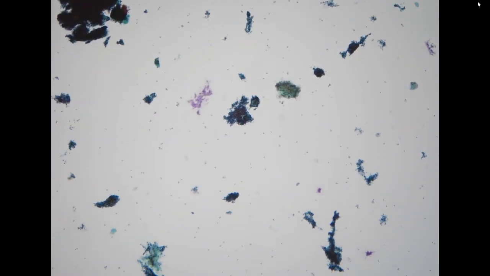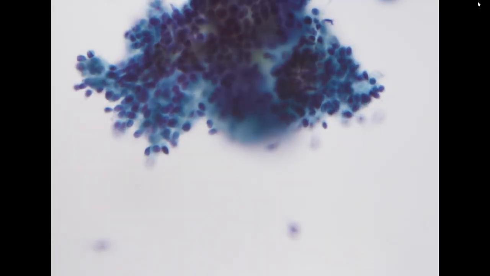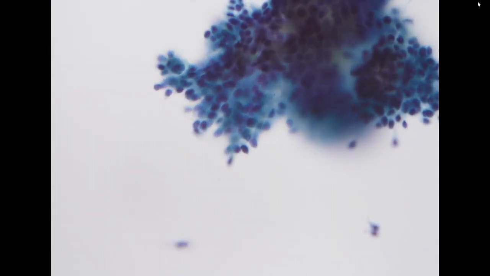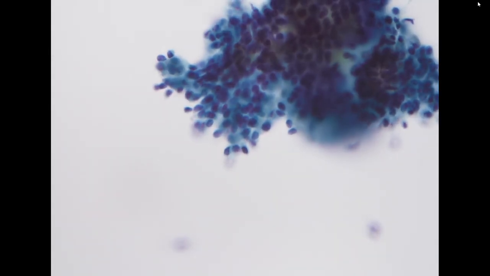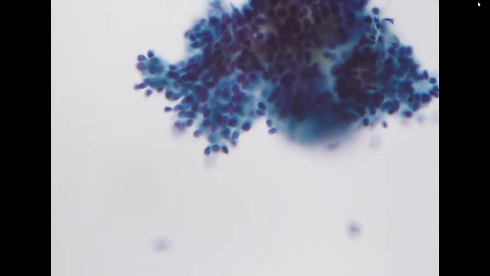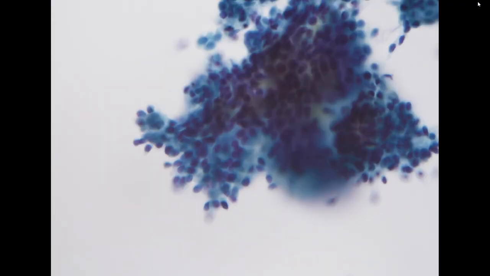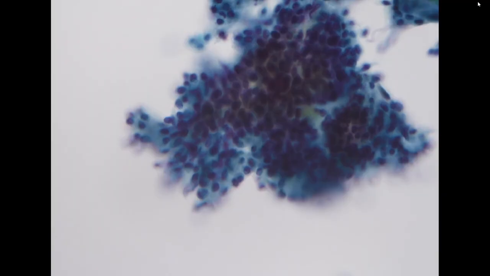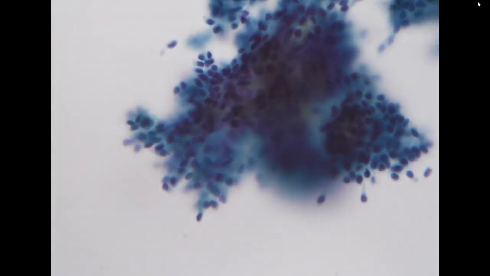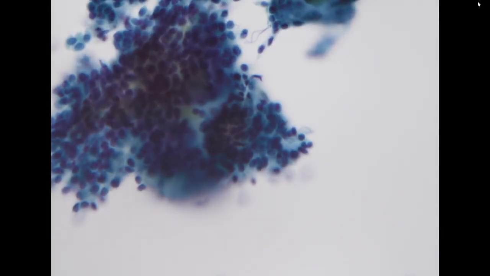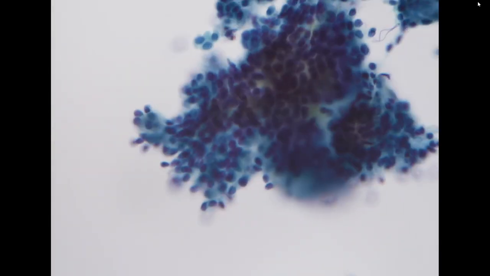We have some cellular clusters. The majority of the cells have an ovoid feature, a little bit spindle, a little bit ovoid. The nucleus is small and regular, so it looks benign. It has myoepithelial morphology because of these oval, kidney-shaped cells.